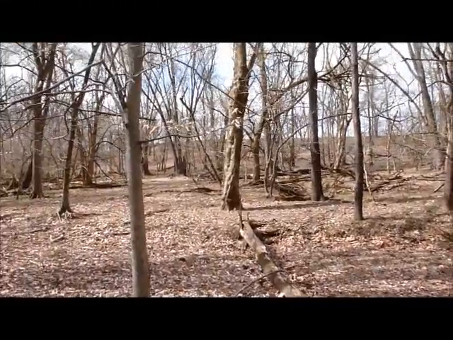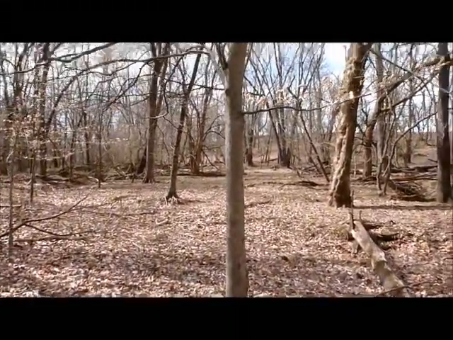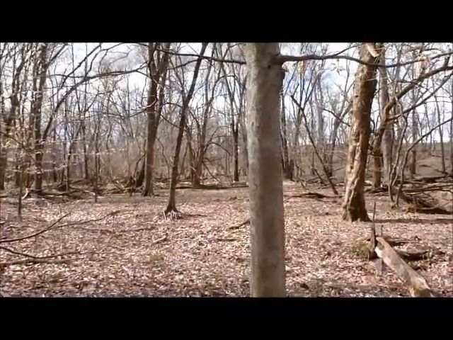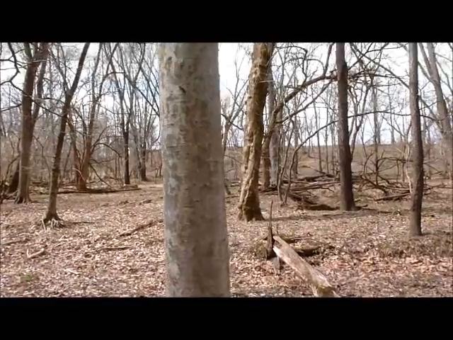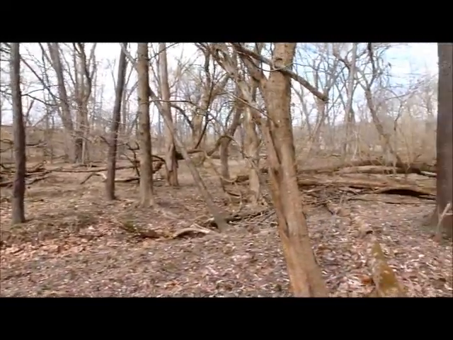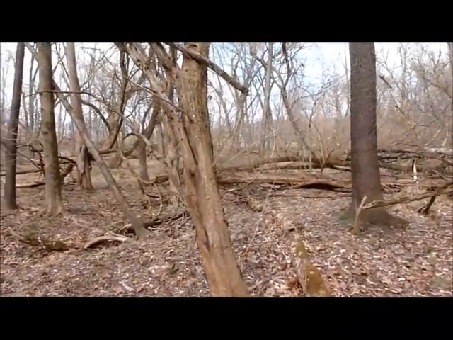Zooming in a little bit, one example of a different kind of tree is the American beech. Nice smooth bark. And you can actually look at the buds.